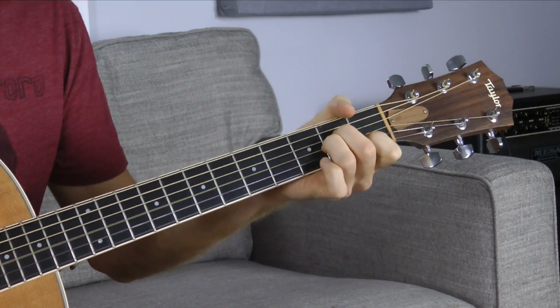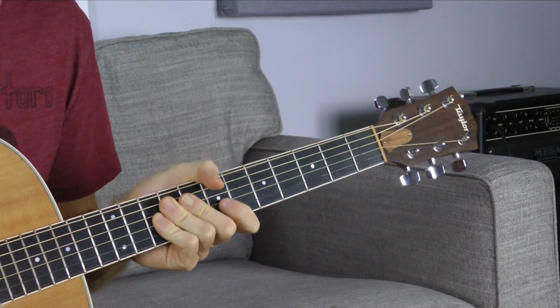So I want to do one more and do a minor one, because you're going to see just as many minor chords as major chords. And we're going to start with a really popular one, A minor. All right, same deal. It's a triad. Still, it's a 3-note chord.